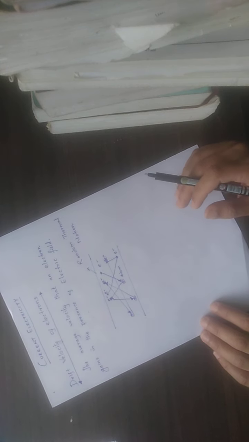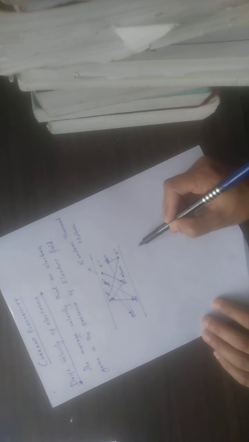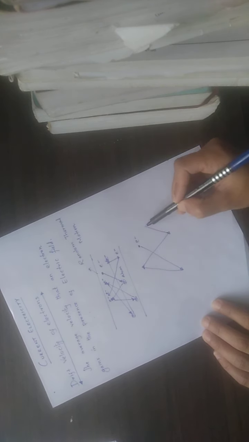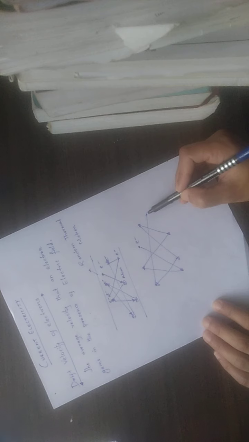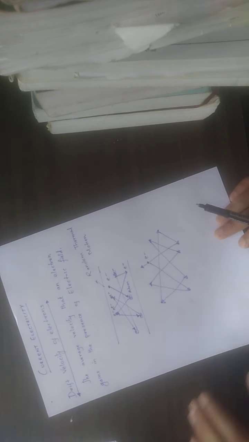Now the trajectory of an electron moving in a metal would be like this. Suppose this is an electron, so it moves like this, from here to here, and here to here, again and again. So it's totally random. The trajectory is totally random when there is no electric field. So an electron moves in a random thermal motion.